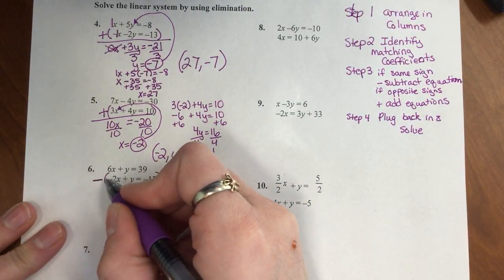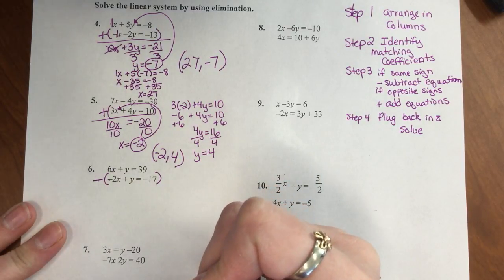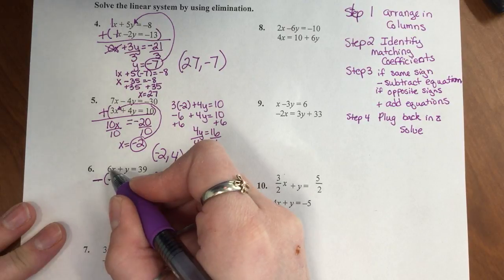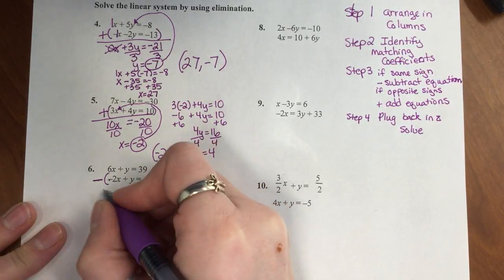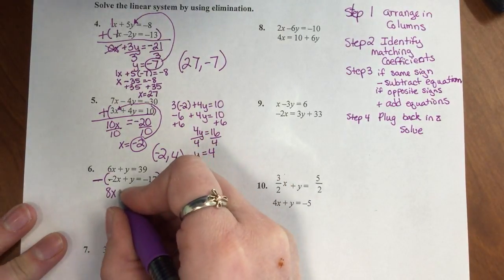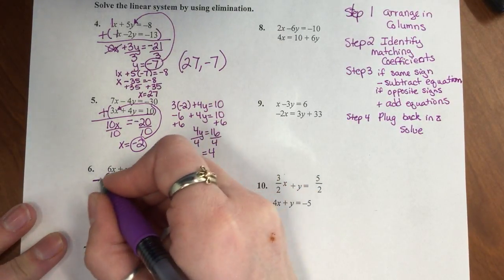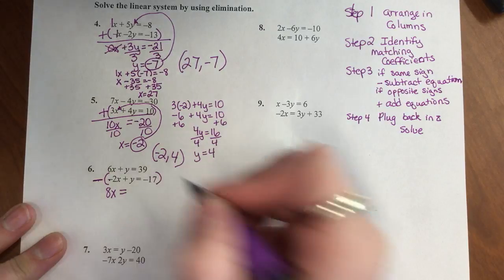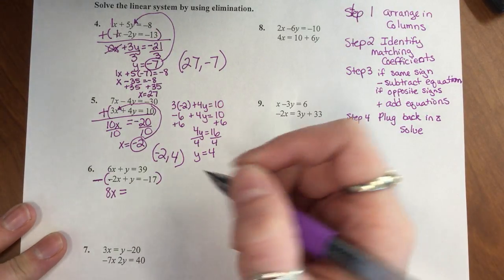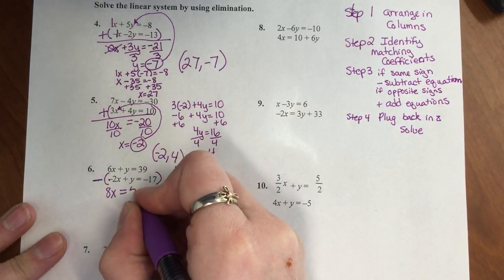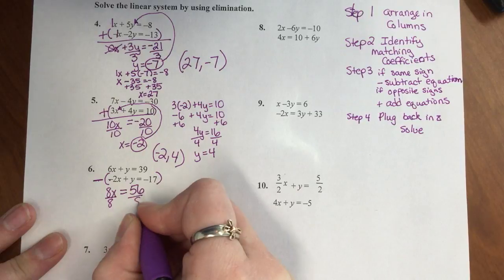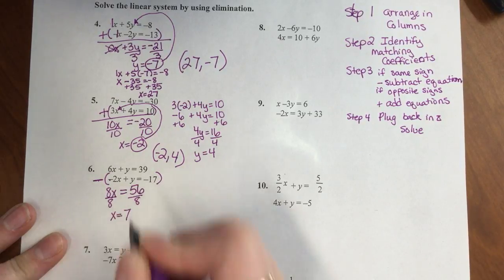6x minus negative. What happens when we subtract a negative? We add. 6x plus 2x is 8x. Y minus y is nothing. I don't need to put that. 39 minus negative 17, so 56. Okay, divide by 8, x equals 7.